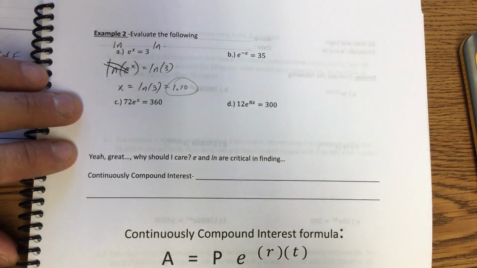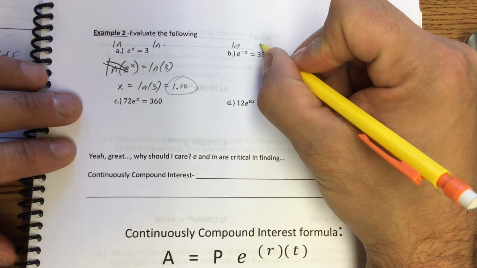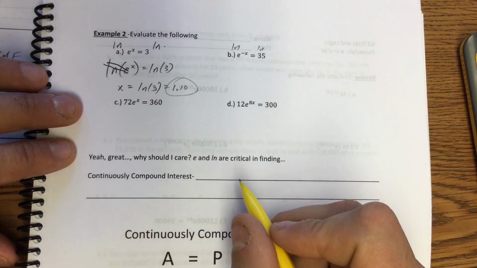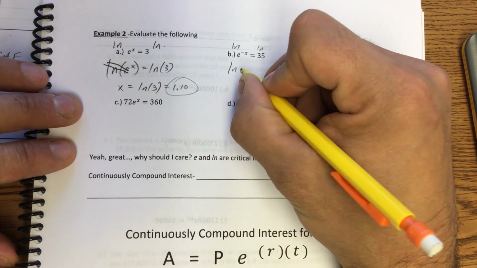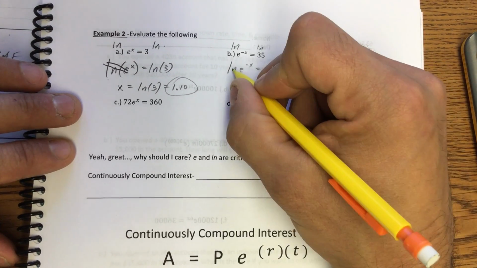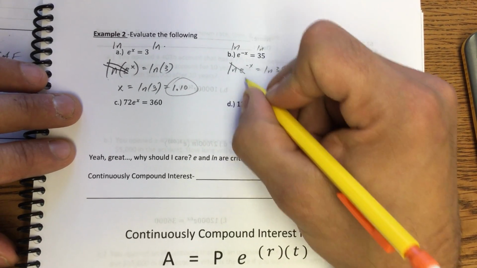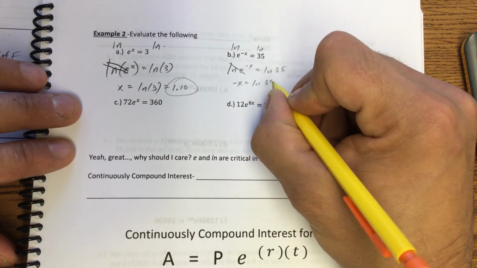It's that simple. Okay. These are a little more difficult, so I'll do some of these together. Again, here in B, e is already isolated, so I'm going to take the natural log. Natural log of e to the negative x equals the natural log of 35. Well, those two will cancel. So then we have negative x equals natural log of 35.